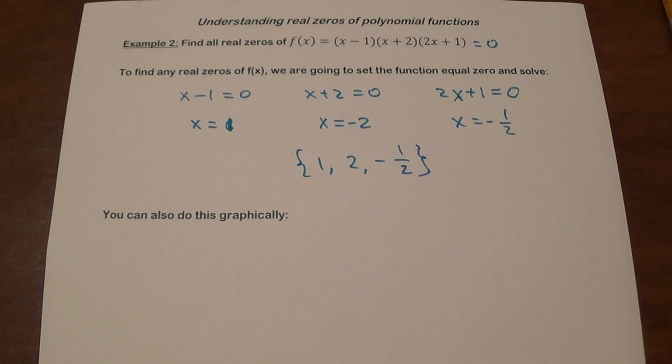Let's connect it to what we just did. What if you do it graphically? If you take this function and type it in the calculator, you can get the following graph, and I'm going to show you that in a moment. Let me just put it in. You type it in just the way you see it. You can put it in factored form, it doesn't have to be anything fancy.